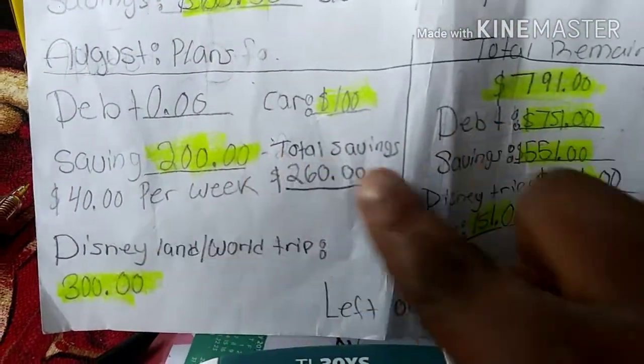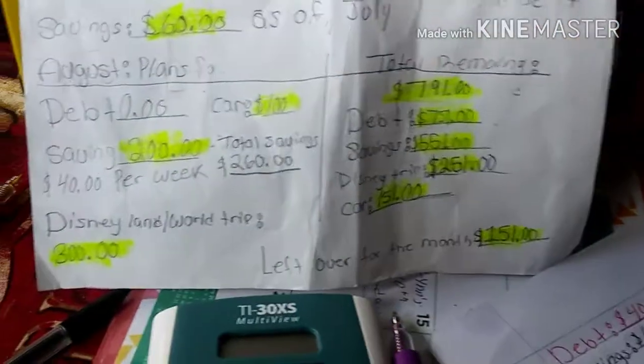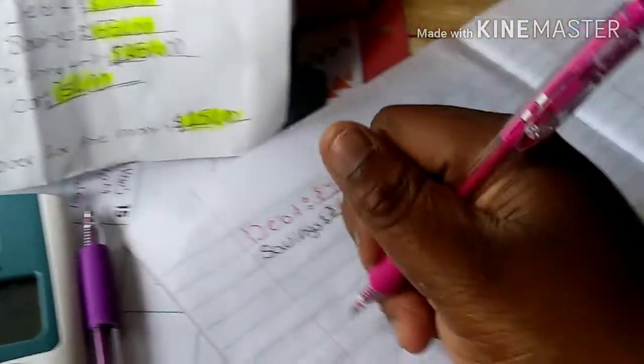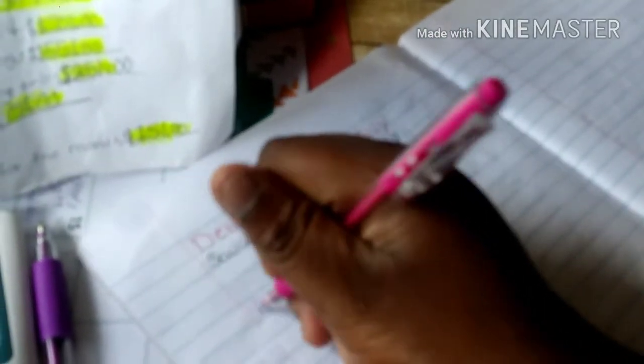Now that you see I am finished with that section, I have this section called August Plans. I do this with all of my budgets. It's an August plan, so as you can see, I'm going to write the August plans down for the month of August.